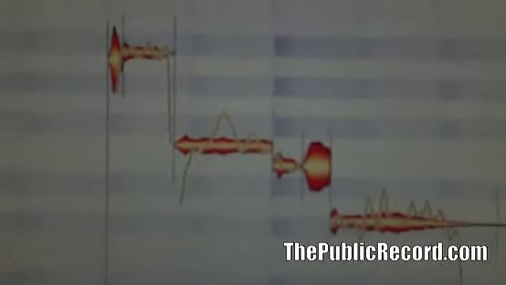I am sitting at my program here called Melodyne, which there's been a lot of discussion about in the forums and on various networking sites I'm on, and not even just on the public record. I just wanted to talk to you guys about this program and my approach to using it.